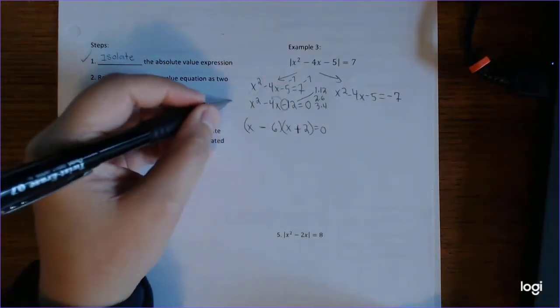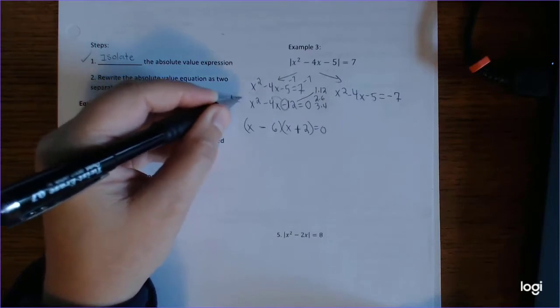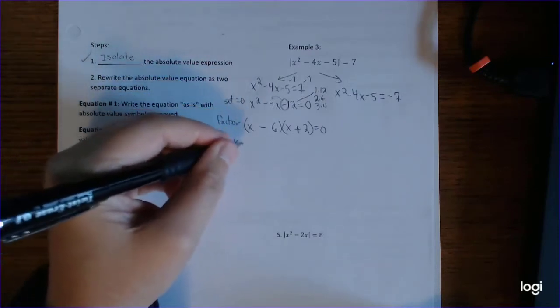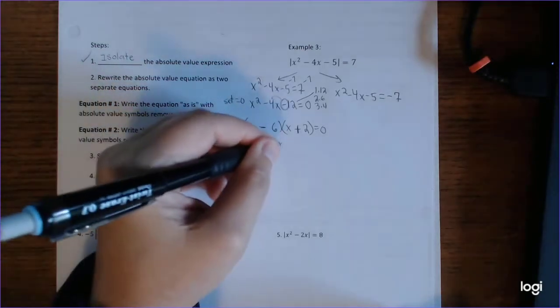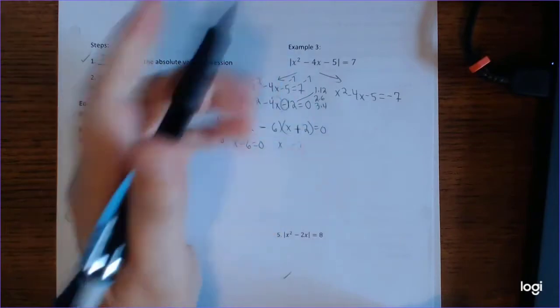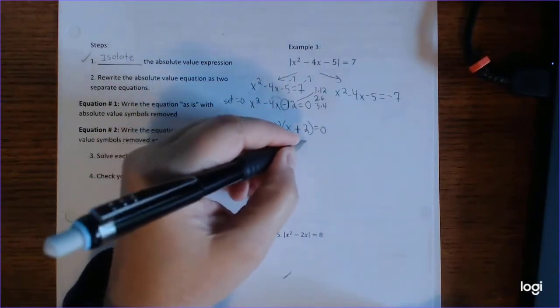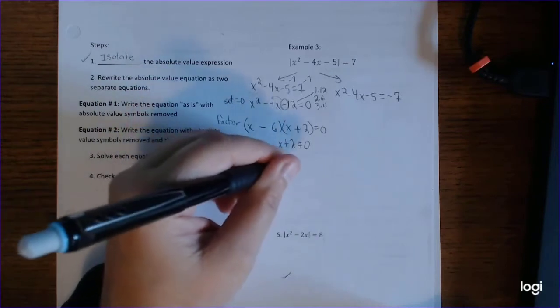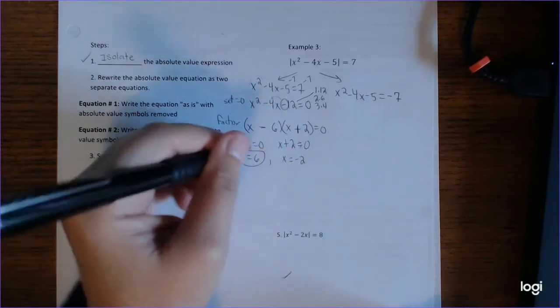Alright, after you set it equal to 0, and after you factor, then you're going to set each factor equal to 0. And I went a little too fast there. Okay, so x equals 6 or x equals -2. So there's two answers on this side.